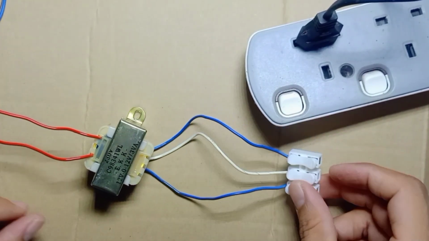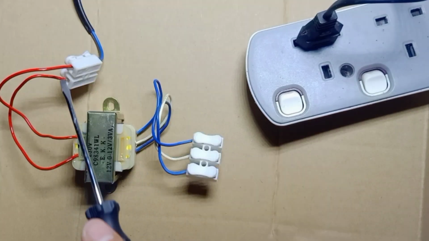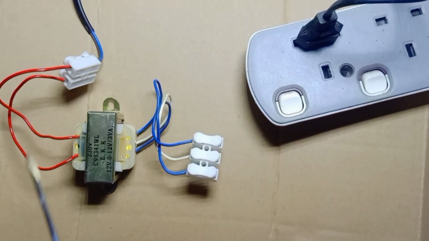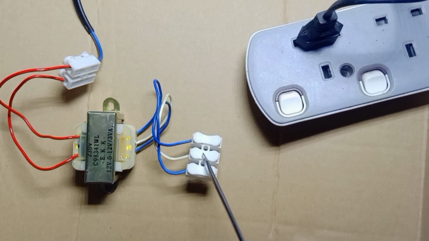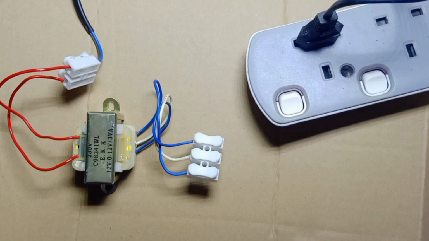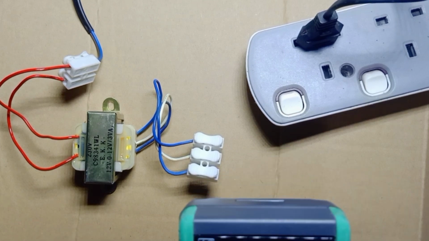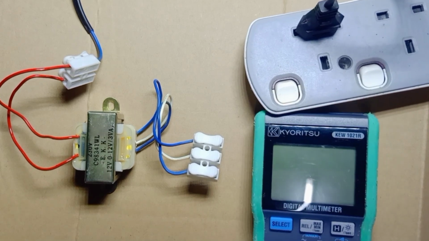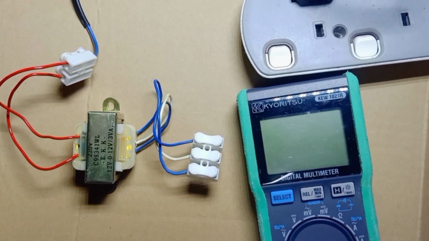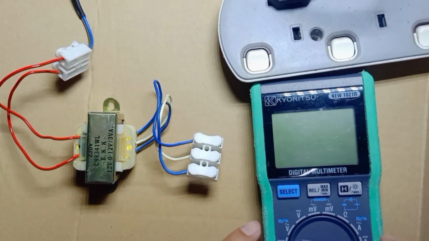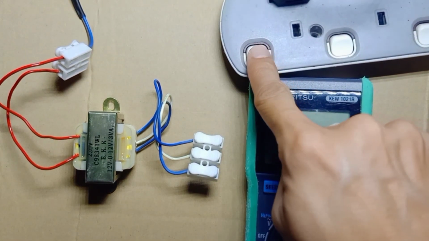So we're going to measure this transformer. From here, this is the input. One is live and neutral, so 230 volt, and here's 12 volt, 0, 12 volt. So I'm going to measure the voltage. So turn on the switch.